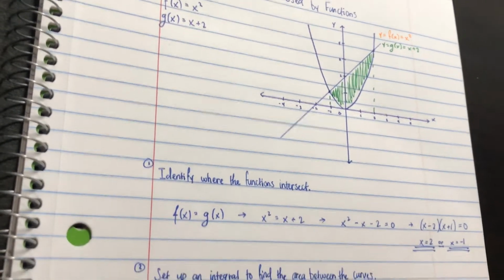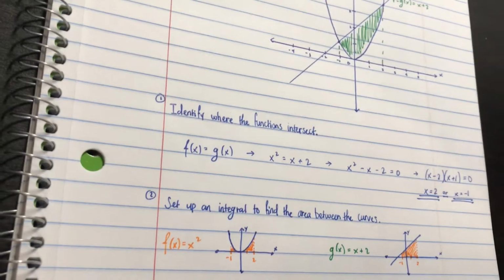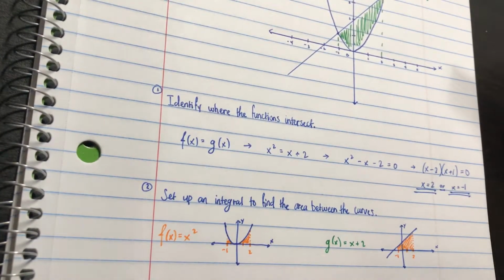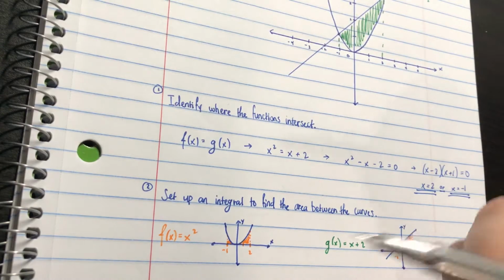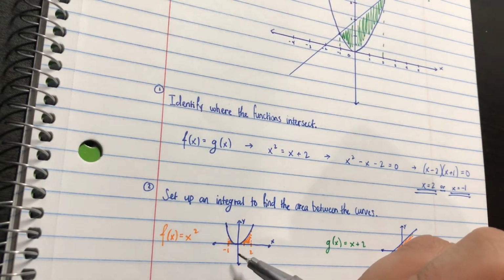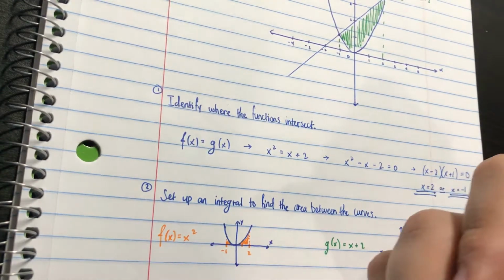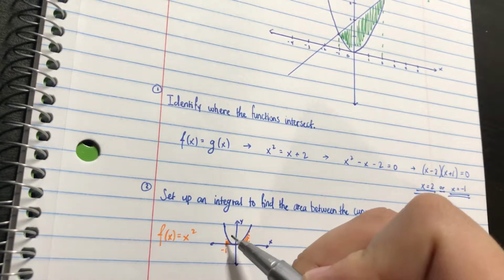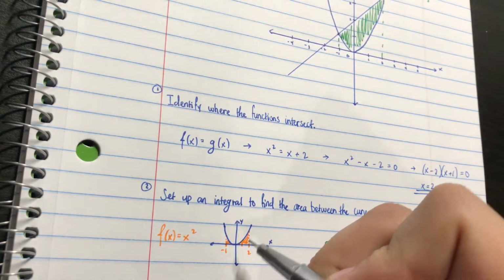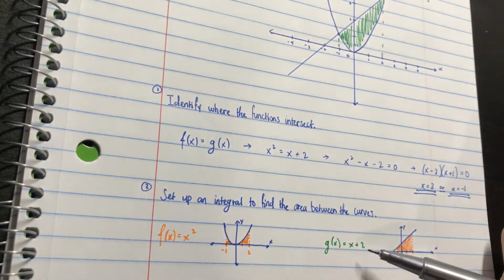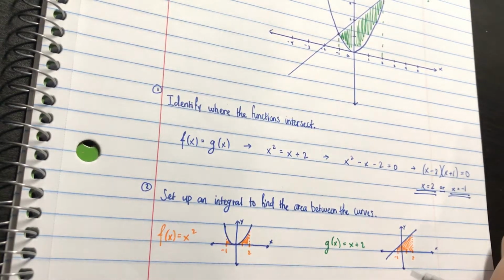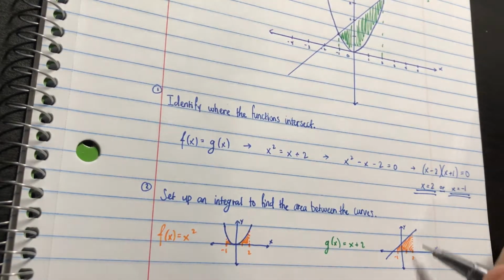Our next step is to set up an integral to find the area between the curves. Now this can be a pretty confusing part of the problem, so I'm going to go ahead and spend some time on it, just explaining the reasoning behind why it is that we set up the integral the way that we do. So first, consider the function f of x is equal to x squared. I've plotted a miniature graph here just to give you a general idea of the curve and what exactly it is we're looking at. So if we take the integral of x squared from negative 1 to 2, essentially the area under the curve that we're going to be solving for is everything that is highlighted in orange. Now if we look at the function g of x is equal to x plus 2, we can go ahead and plot it on this miniature graph again, and if we take the integral from negative 1 to 2, the area under the curve that we're looking for is this shaded area in orange.